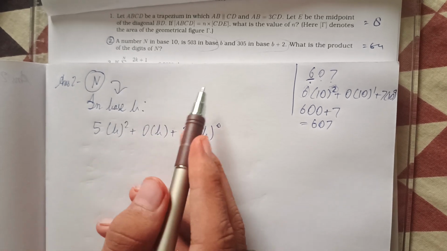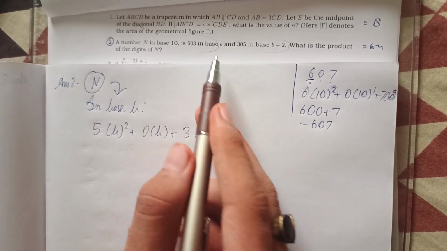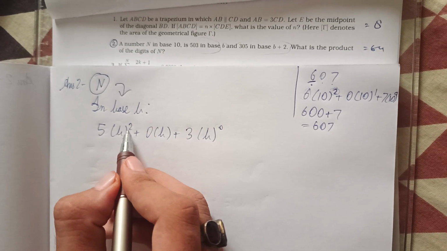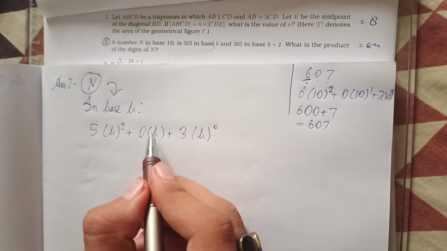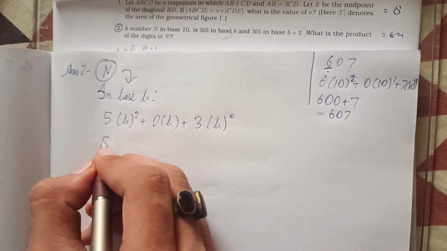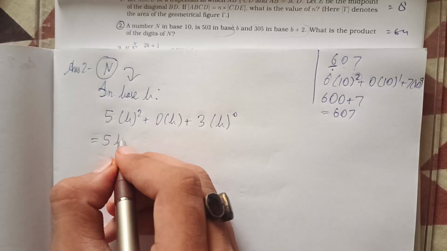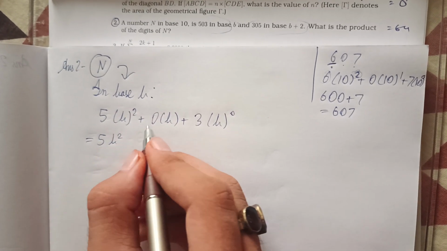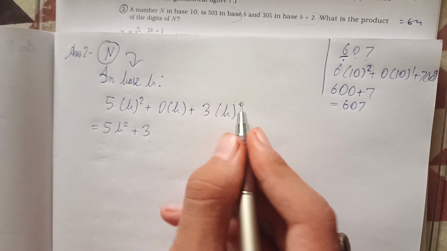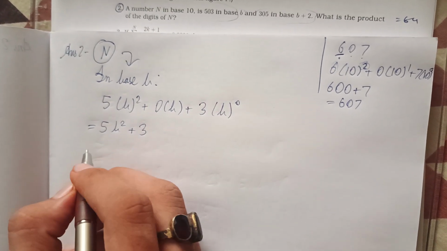Same logic applies here. In 503 in base b, 5 was at third place, so it got exponent 2 with its base. This got 1 and this got 0. So now we can solve in base b the value of n. This will be 0 again, and this will be 3, since b raised to power 0 is 1.